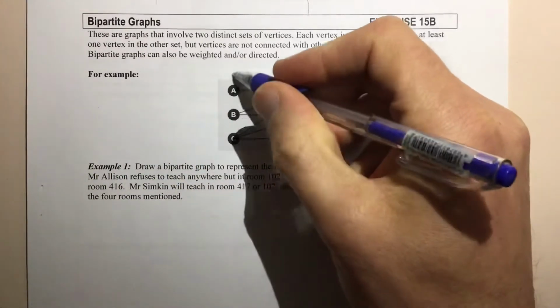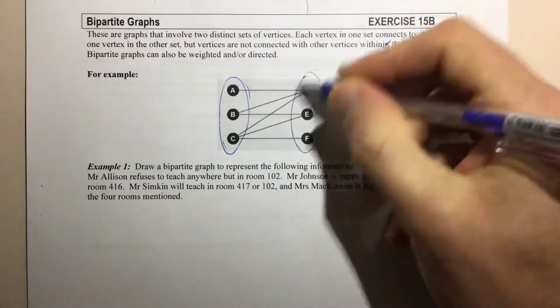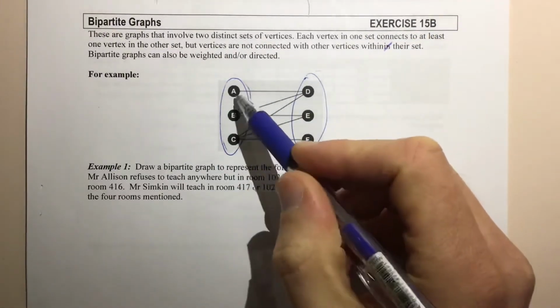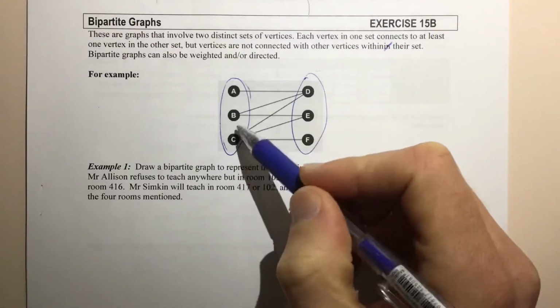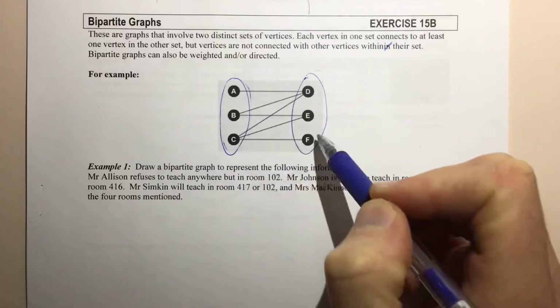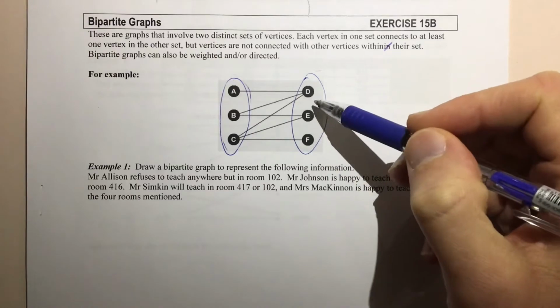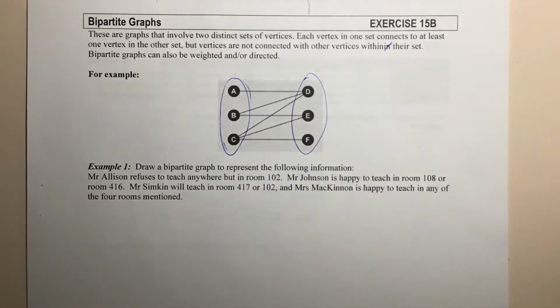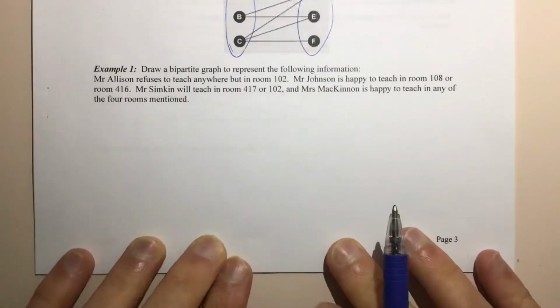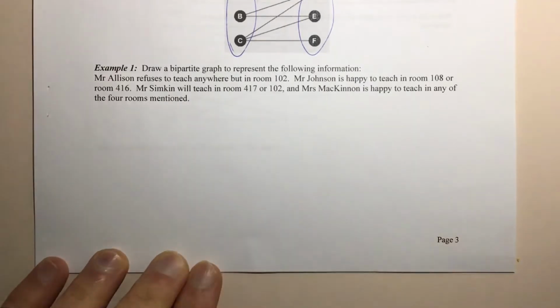You can see there's a set of vertices on this side, and another set of vertices on that side. Within their own set, these vertices A, B, and C aren't connected to each other, but they're all connected to at least one vertex in the other set, and likewise with D, E, and F. D, E, and F aren't connected together, but they're connected to at least one vertex in the other set. Here's an example of how a bipartite graph might be set up using an application problem.